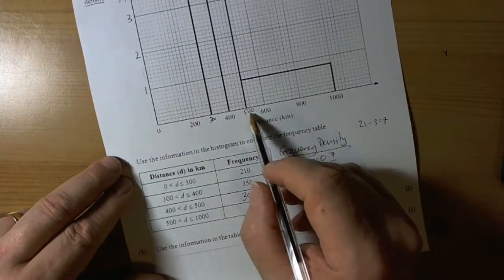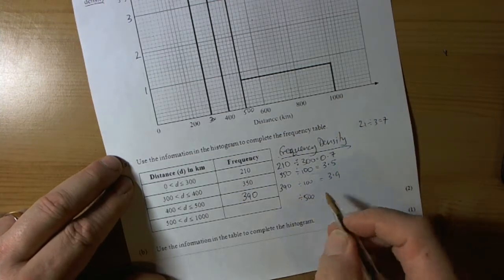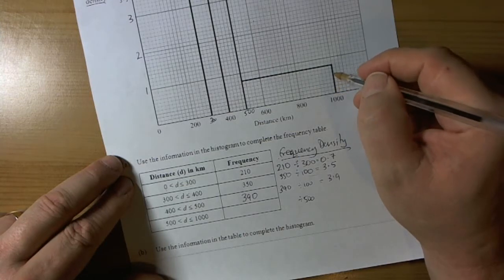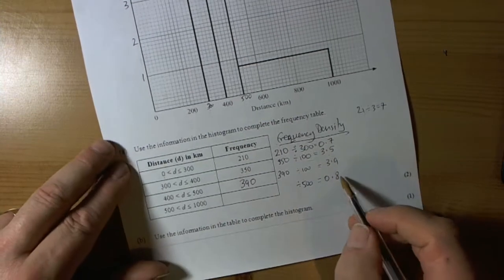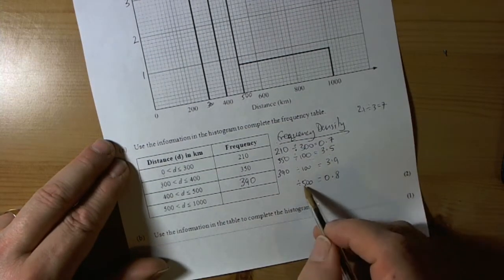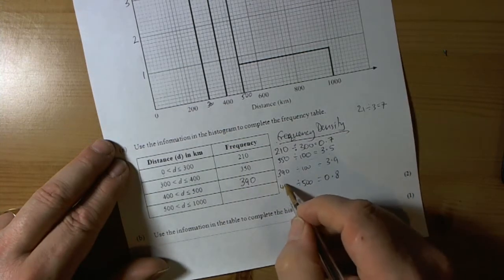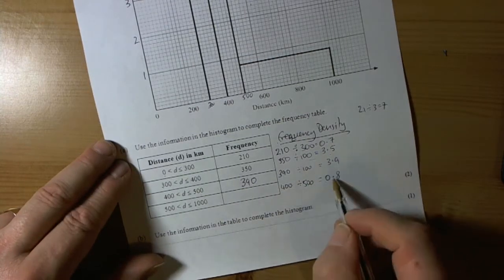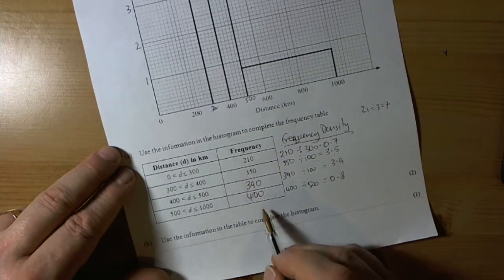And for the last bar, we can see that it's got a width of 500. So here we're dividing by 500, and that gave us a height of 0.1, 0.2, 0.3, 0.4, 0.5, 0.6, 0.7, 0.8. So that gave us an answer of 0.8. So again, we come backwards to get our frequency by multiplying. So 0.8 times 500, well, 8 5s are 40, and therefore it's going to be 400. So those are our two frequencies filled in.